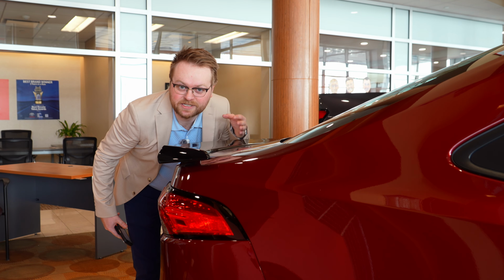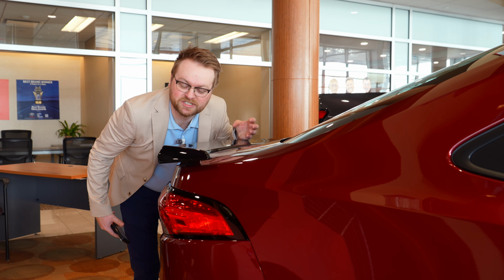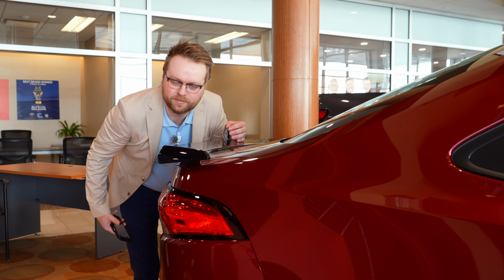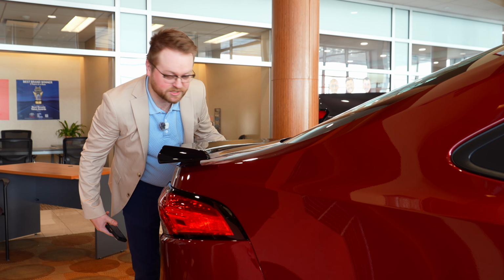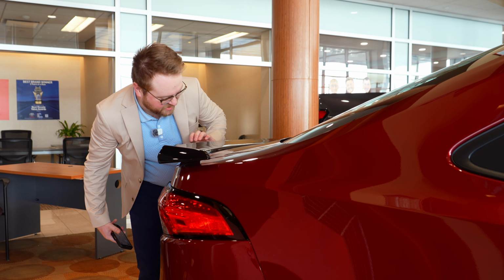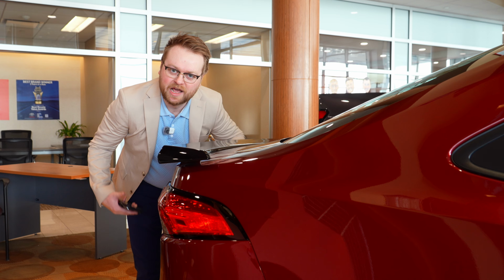With this being an SE, you actually had the blacked out spoiler, which I think looks really cool. That's definitely gonna be something I mention, as well as the blacked out emblem. So you have the blacked out SE as well as the blacked out Corolla on the back, and then the blacked out Toyota badge. I think it looks cool.